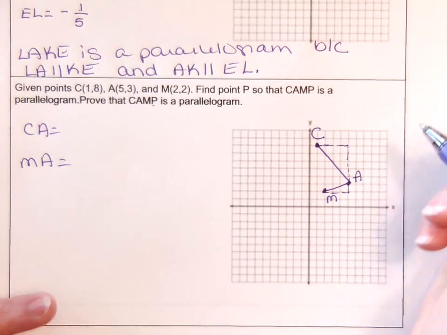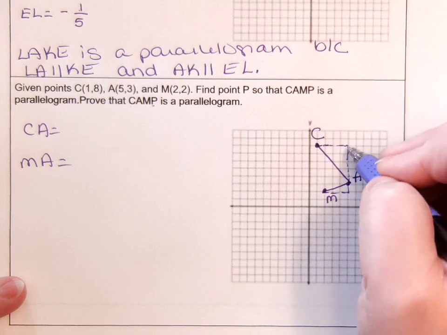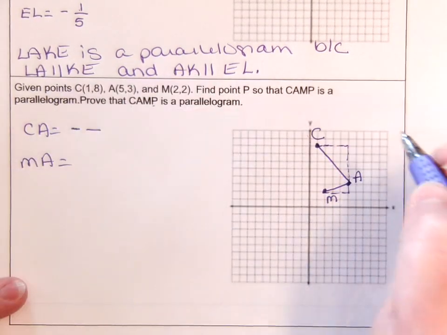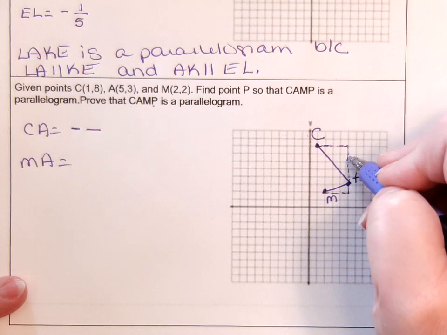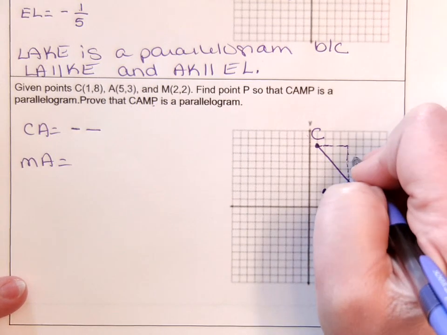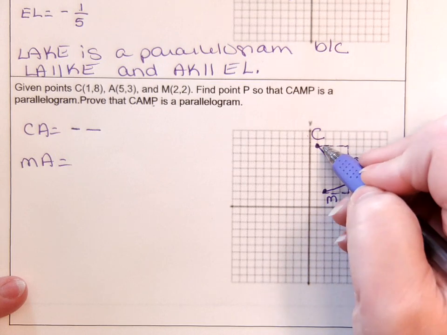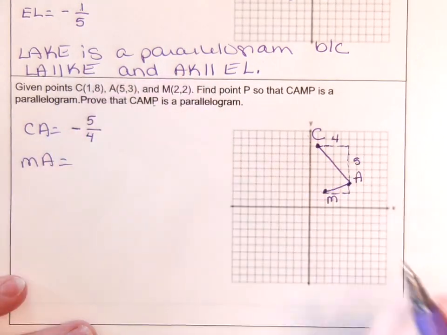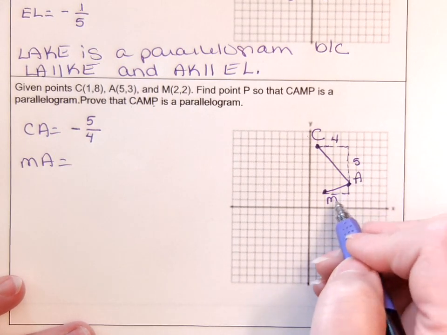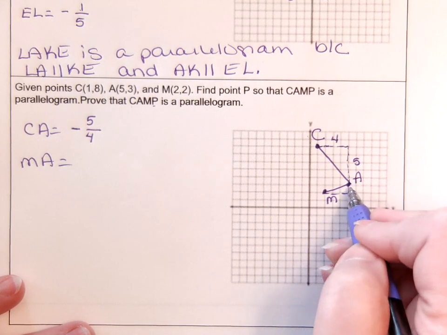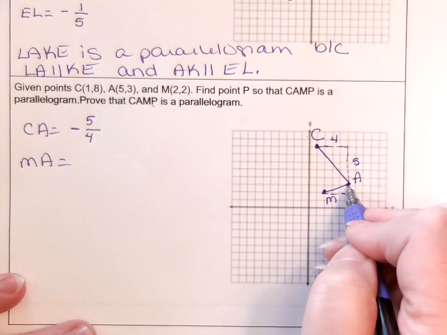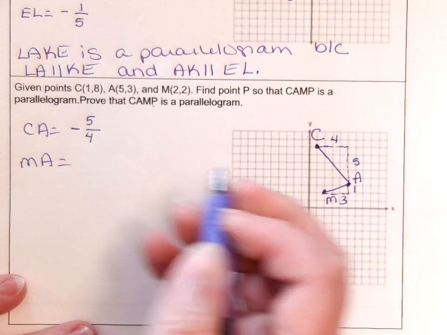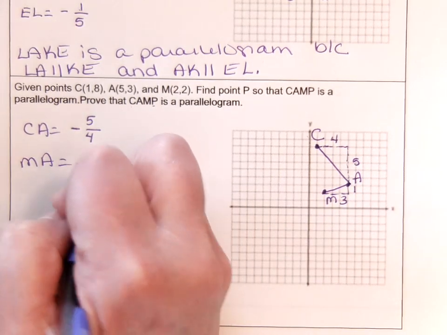So let's start with CA. So it's going down from left to right. So I know it's going to be negative. And it's going down 1, 2, 3, 4, 5. And then it's going right 1, 2, 3, 4. So -5 over 4. And then MA, or AM, either way, it's going up left to right. It's going up 1 and then right 1, 2, 3. So it's going to have a positive slope of 1/3.